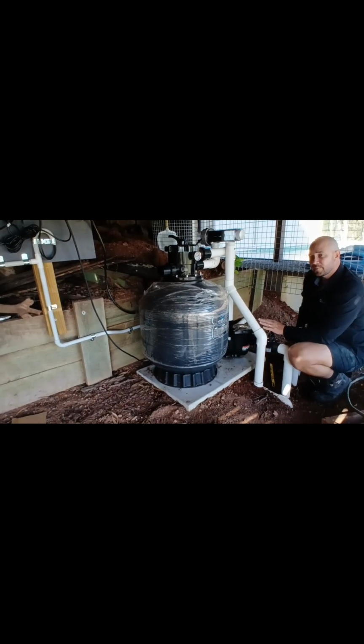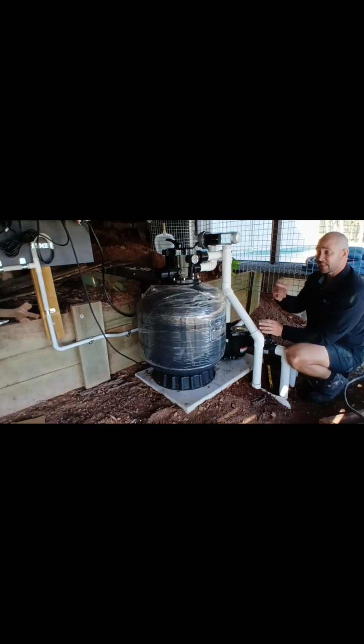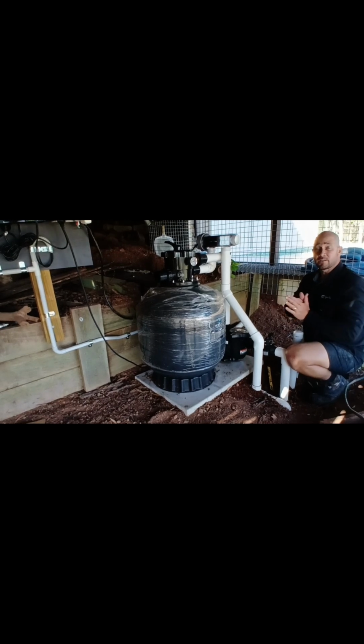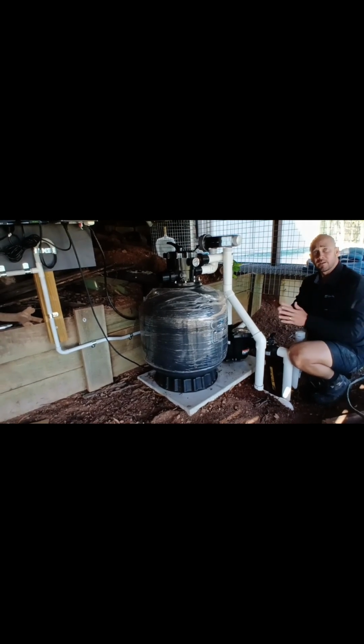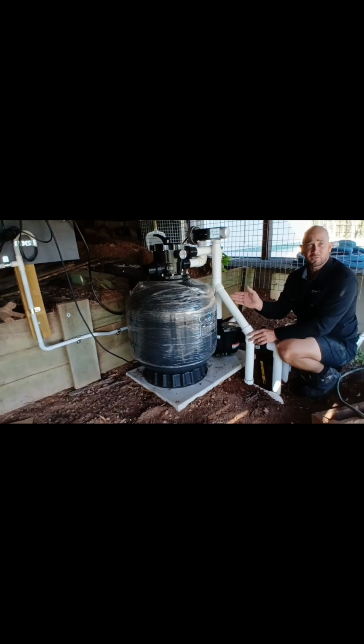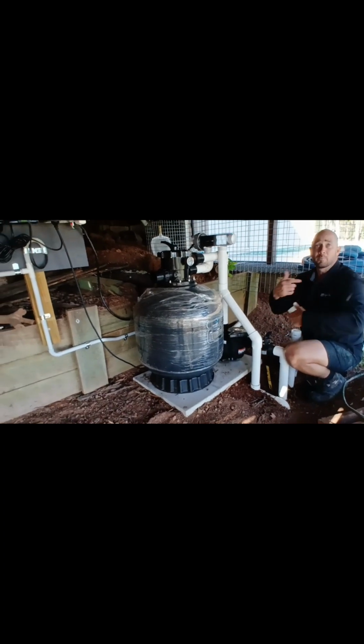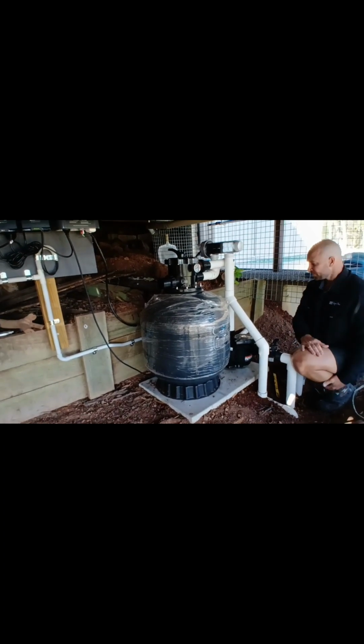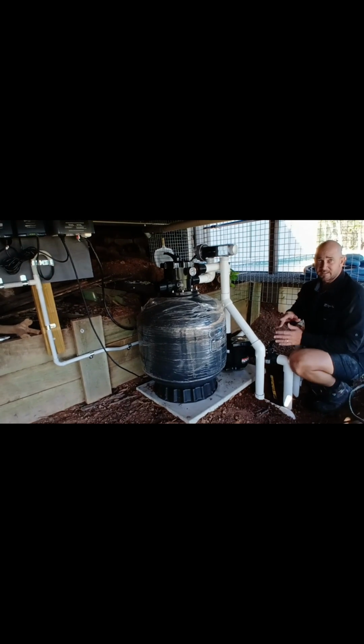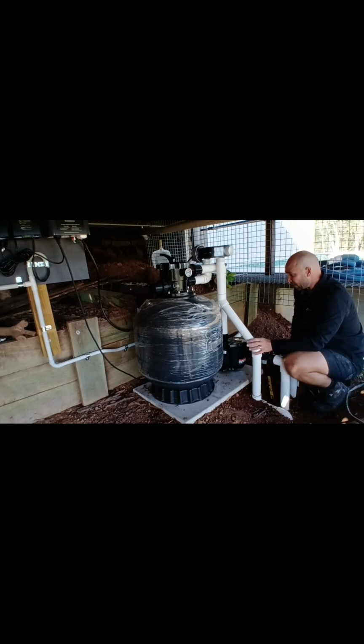We'll leave it on the low speed. If you're finding the clarity of the water isn't quite compensating because we have a lot of high organic matter, you can speed the pump up to its middle speed, and that way it will help filter more. You've got more turnover, but generally the low speed is enough to turn the body of water over 1.5 times a day.